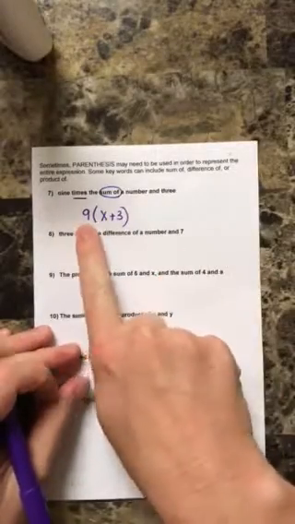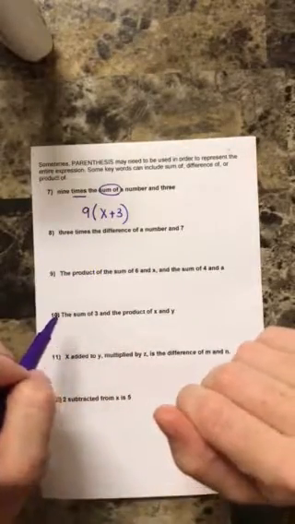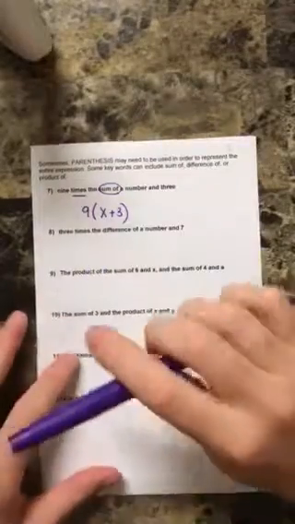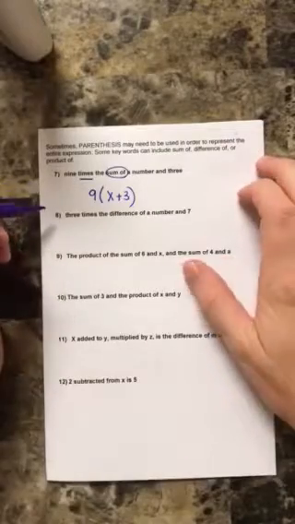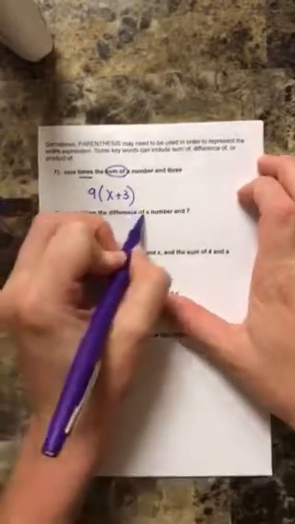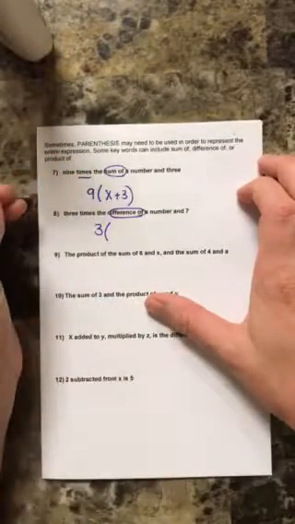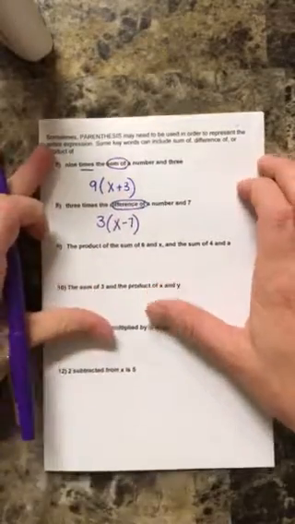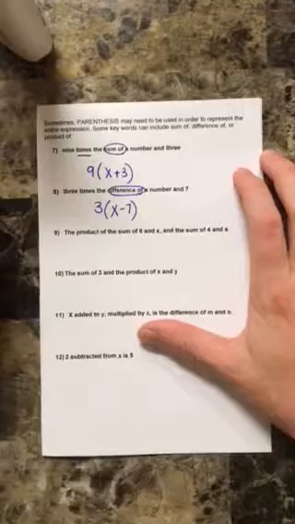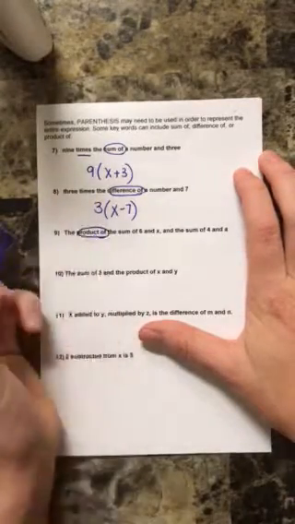So here's your 9 times the sum of in parentheses, okay? And remember, 9x plus 3 would not be the same thing here. If you were to distribute that out, you would have 9x plus 27. Okay, question 8, 3 times the difference of a number and 7. There's your keyword here, difference of. So 3 times, 3 being on the outside, and the difference of a number and 7, 3 times x minus 7.